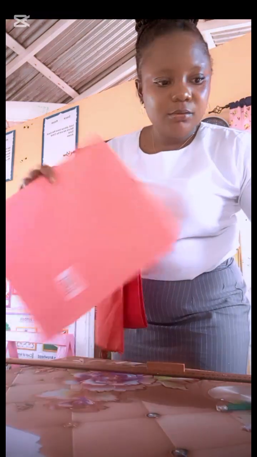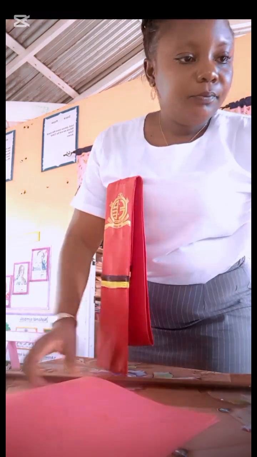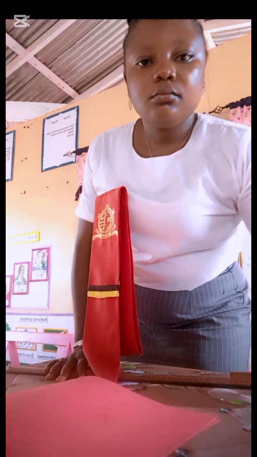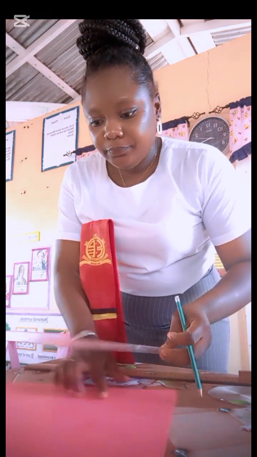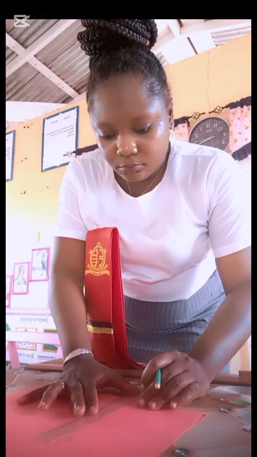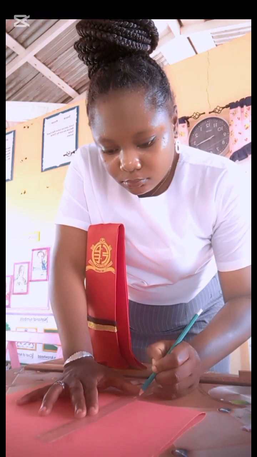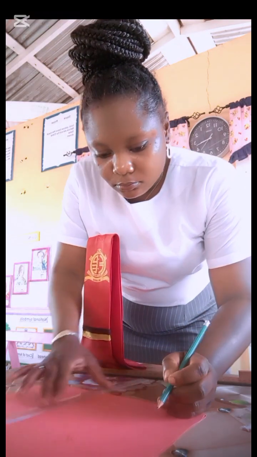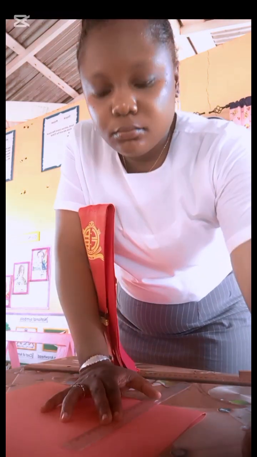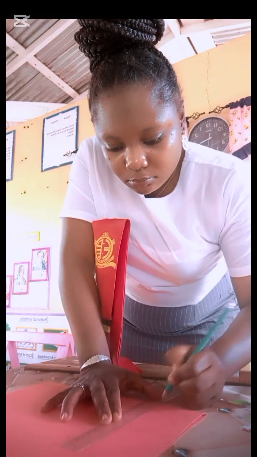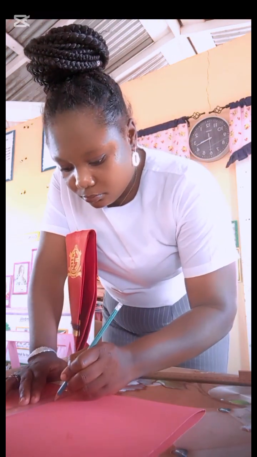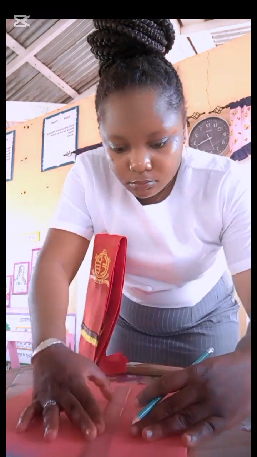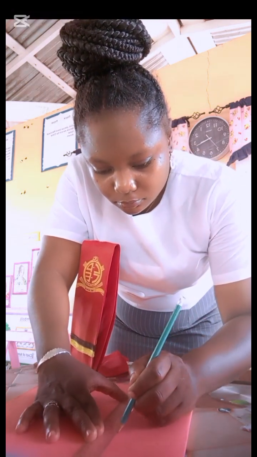I needed 3 pieces of cardboard for this. Actually 4, because I had to do the cover too. So it was 4 pieces of cardboard. Now I'm using my pencil and ruler to mark the cardboards. Yes, me marking it because I'll have to cut it. So for accuracy, I'm marking, measuring, and marking.